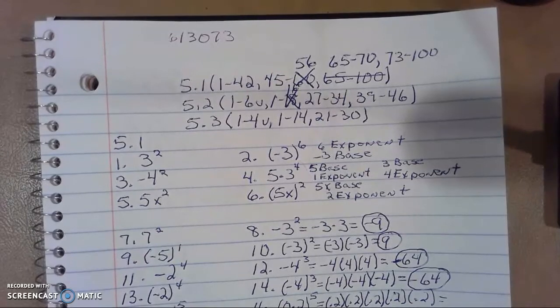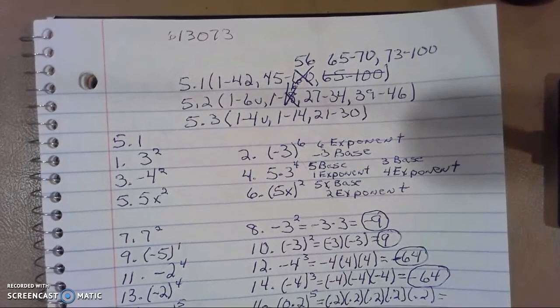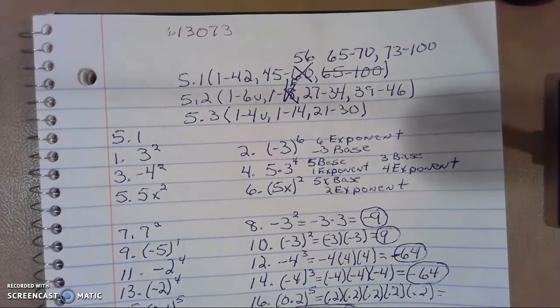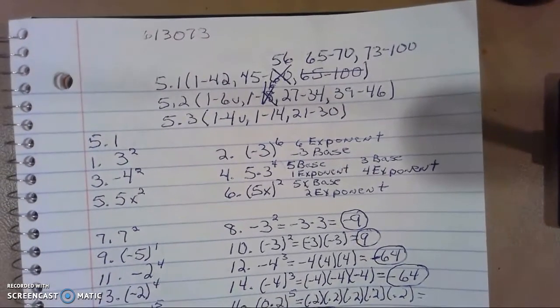This is the assignment on 5.1, 5.2, and 5.3 for beginning algebra. 5.1 begins with number 1, 3 squared. You are to multiply that out. Remember, 3 times 3 twice. But, oh, excuse me, wrong instructions.